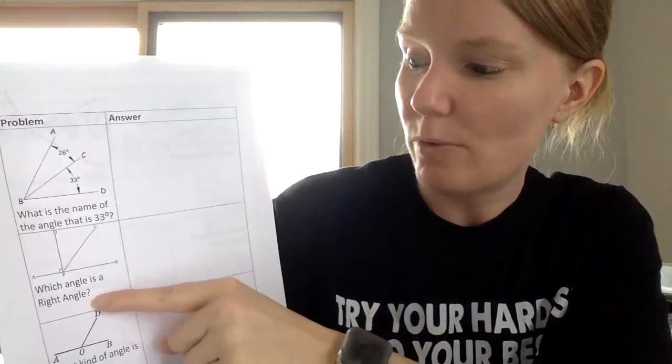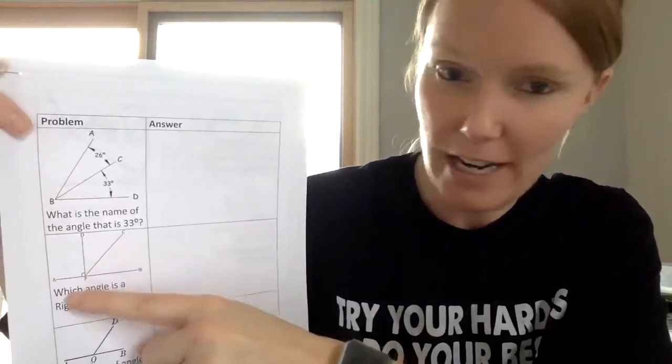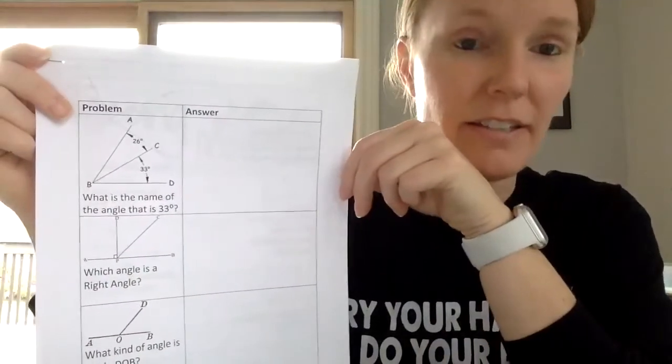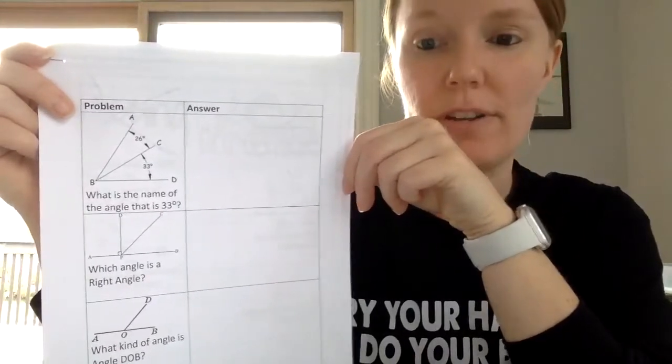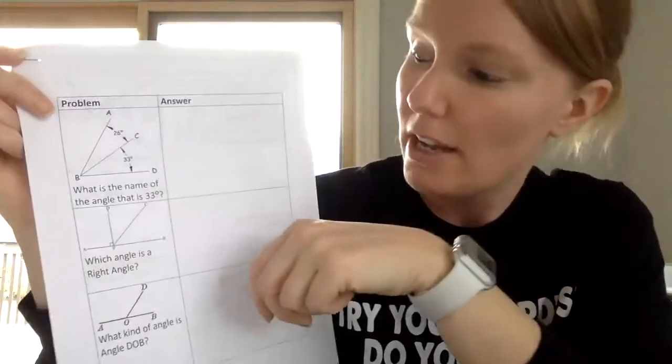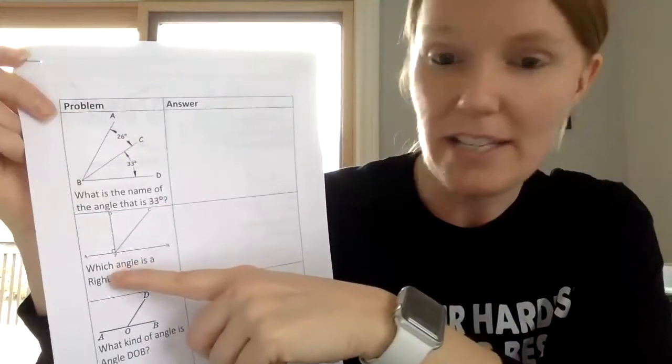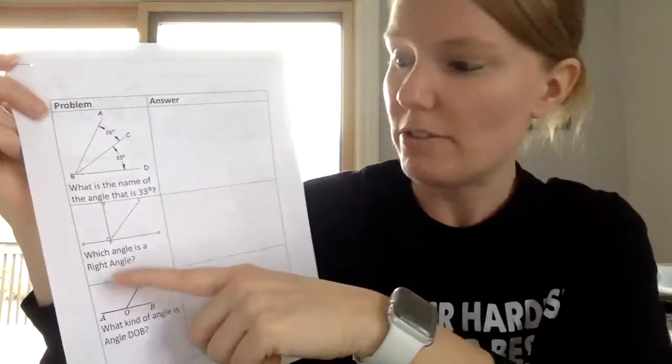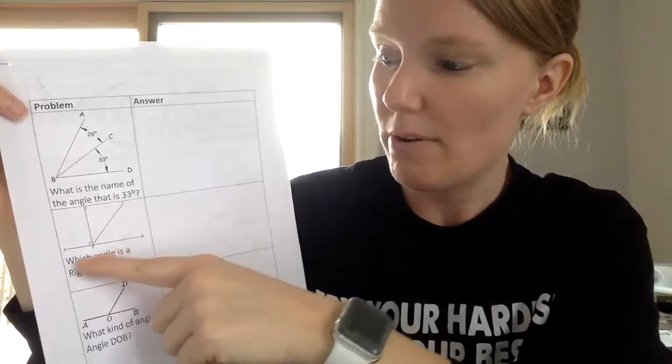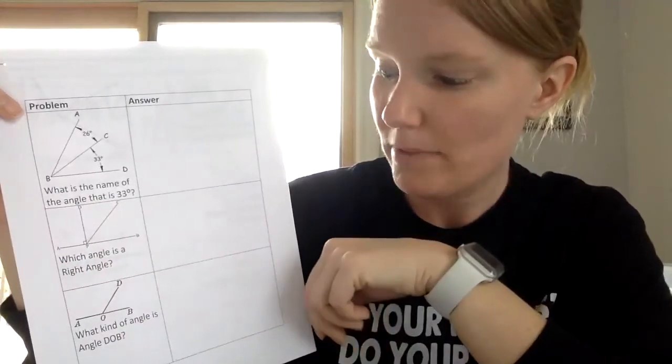Which angle is a right angle? Well, again, find the right angle. I'll give you a hint. It's the one that has the square in the center. It'll show you that it's a perfectly square angle. Write down the name of that angle using the letters. Remember, you can go either way, okay?